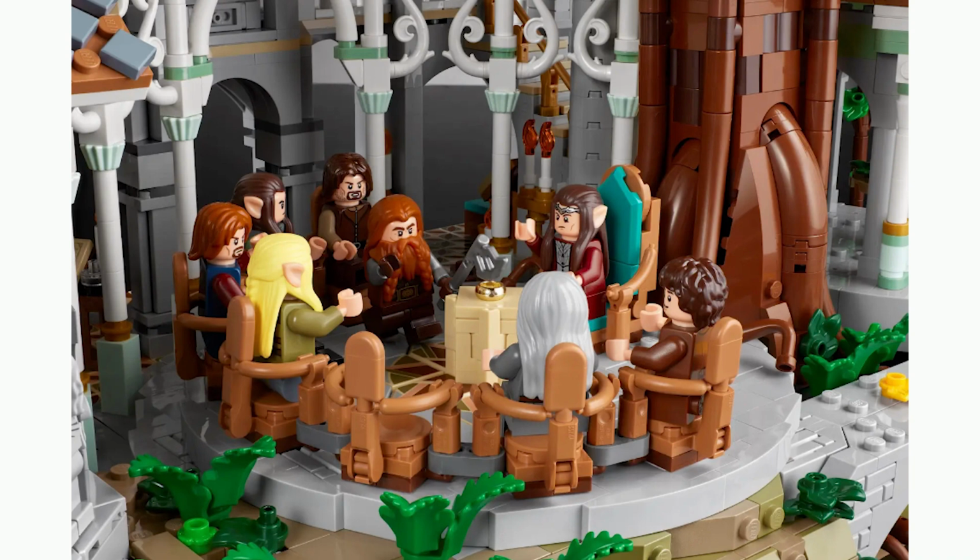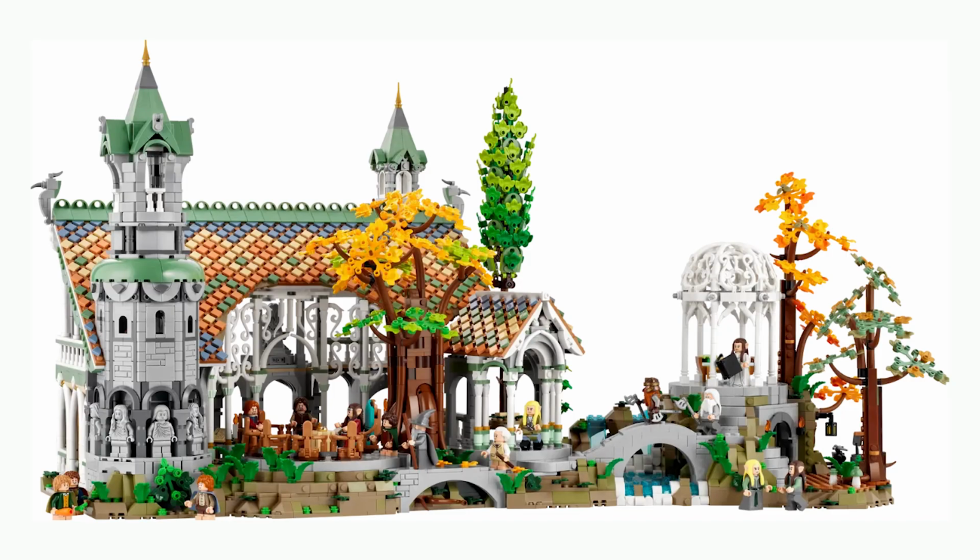I believe this set is in the top 10 of biggest Lego sets ever, which is absolutely amazing. And you can totally tell because of all the detail that was put into this set. It's truly remarkable. To understand roughly how big this set is, it stands at 39 centimeters high, 72 centimeters wide, and 50 centimeters deep. So that is an absolutely ginormous Lego set.